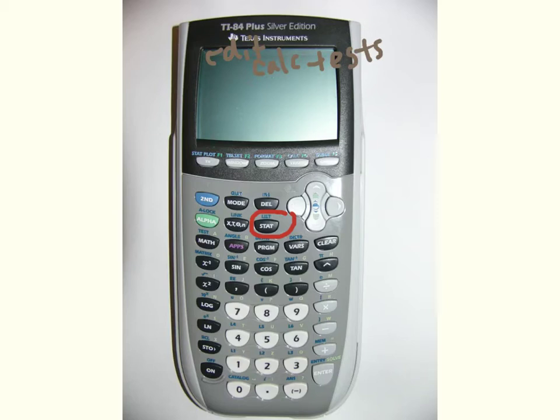We're not going to use the calc option until later in the year. And the tests are used in statistics, so we won't use that. But we're going to use the edit feature a lot here at the beginning. Okay? The edit feature is where we get to put in data. It will allow us to take the data and inspect it all different ways.